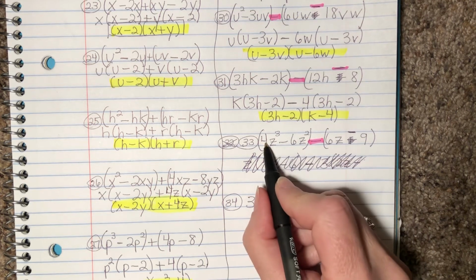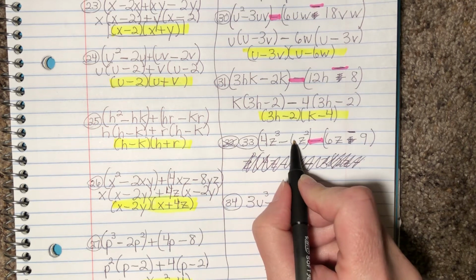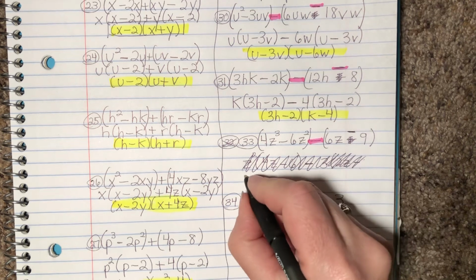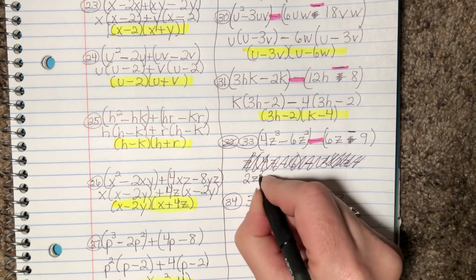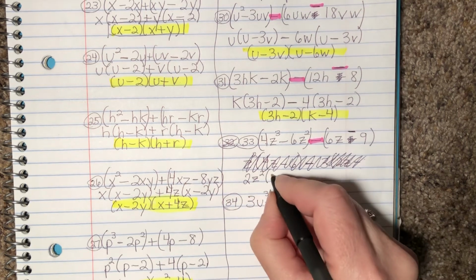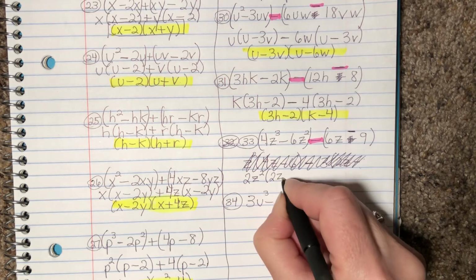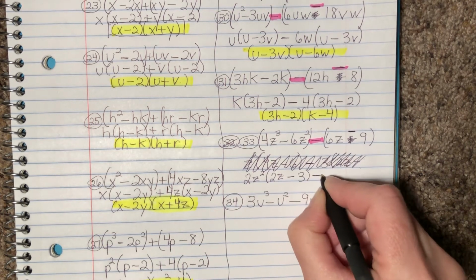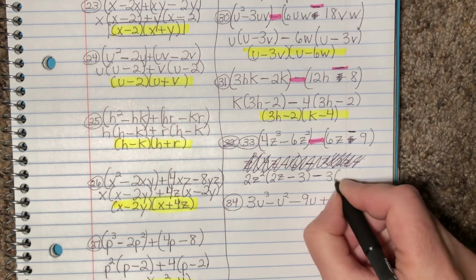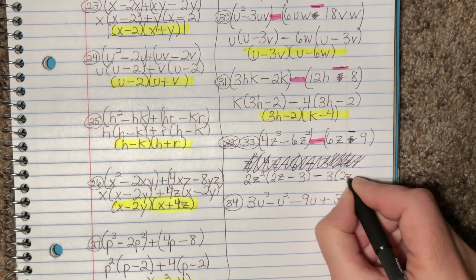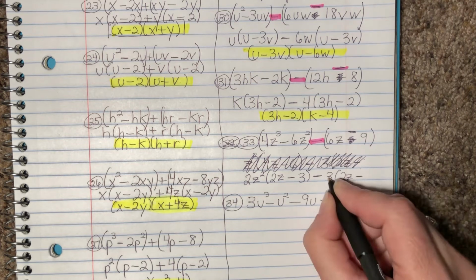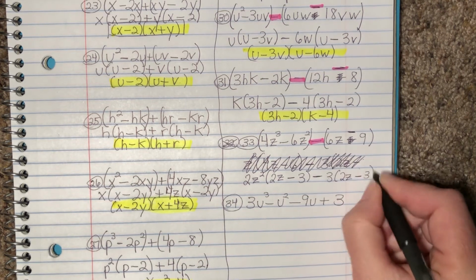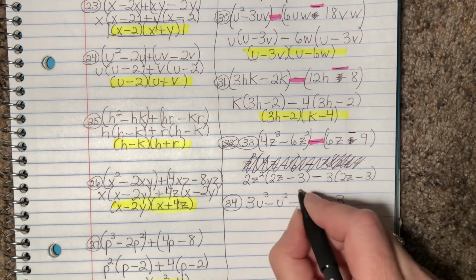So each, a 4 and a 6 has a 2 in common, so I need to pull out a 2z squared. Now I get 2z minus 3 minus, I can pull out a 3, 2z minus 3 times 3 is 9. There we go, all is good.